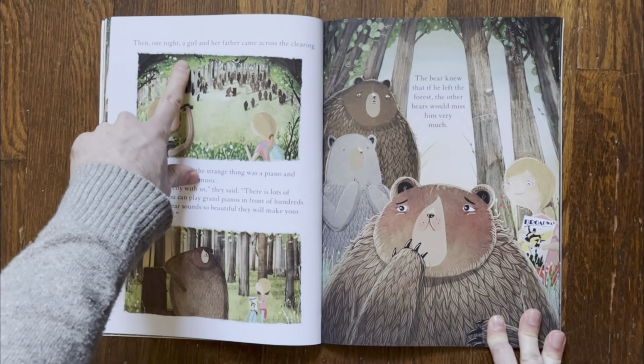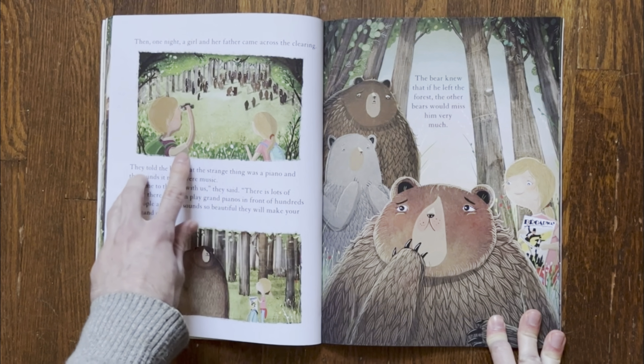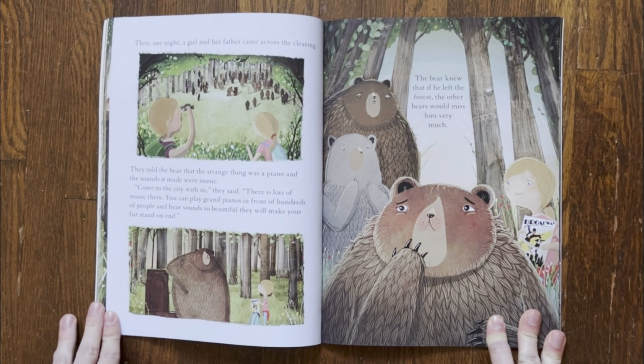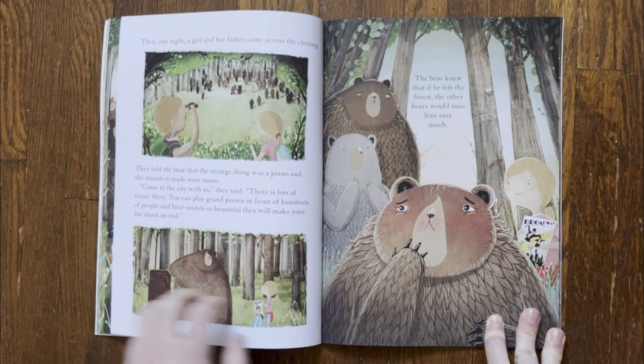Then, one night, a girl and her father came across the clearing. They told the bear that the strange thing was a piano, and the sounds it made were music. "Come to the city with us," they said. "There is lots of music there. You can play grand pianos in front of hundreds of people and hear sounds so beautiful they will make your fur stand on end."